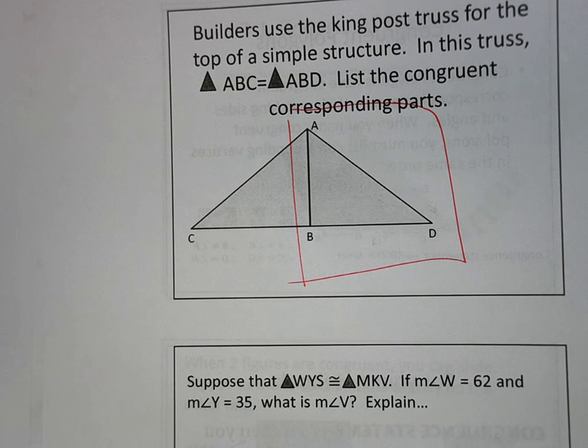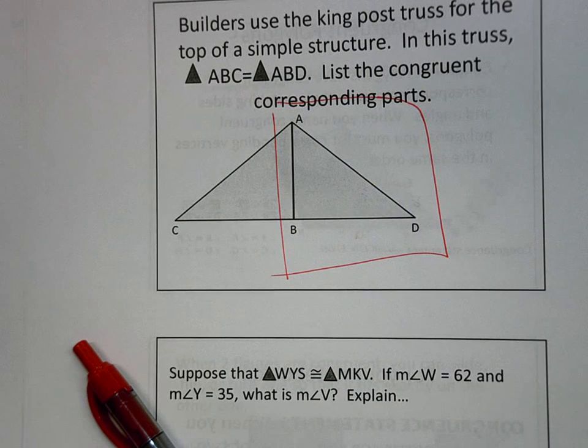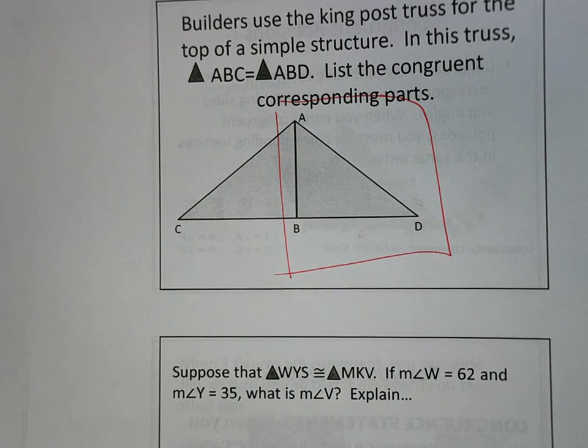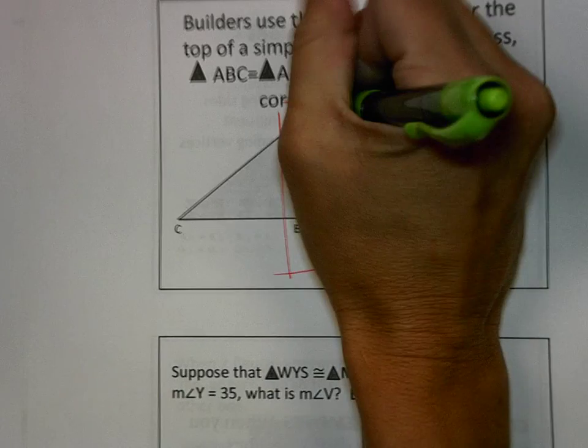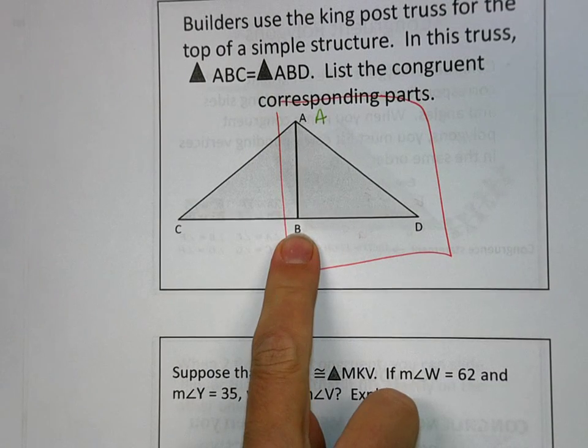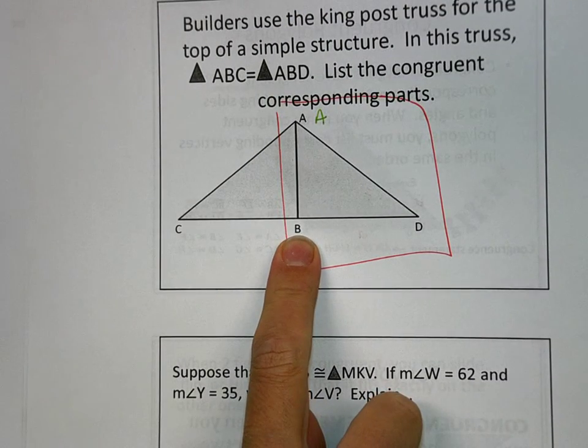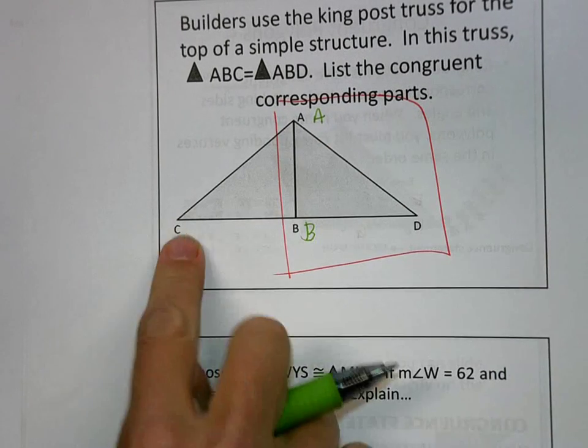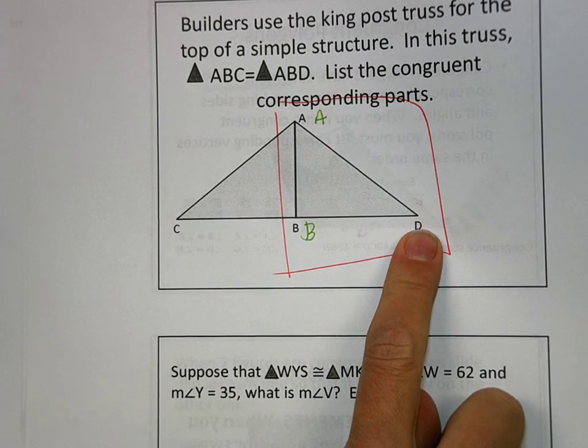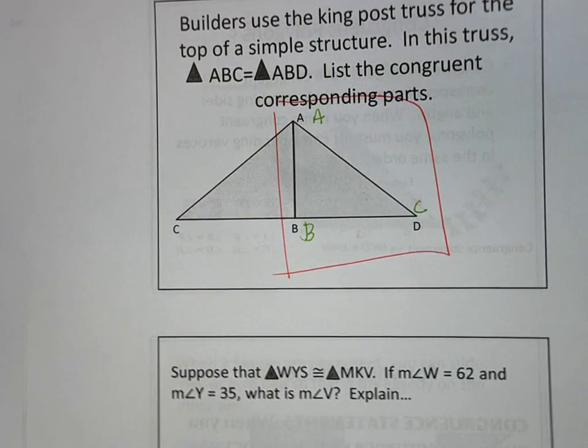Serena, can you tell me the different parts? So what's going to match with A? It could be the same letter. A, good. What is going to match with B? Good. And then what is going to match with D? I didn't mean to give you the answer when I pointed to that right then. Okay, perfect.